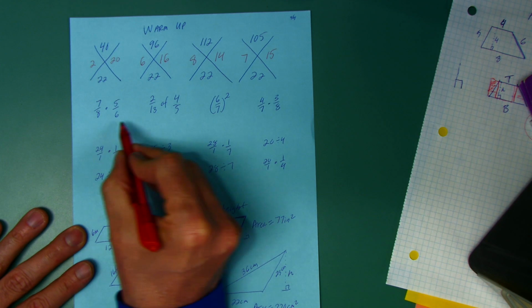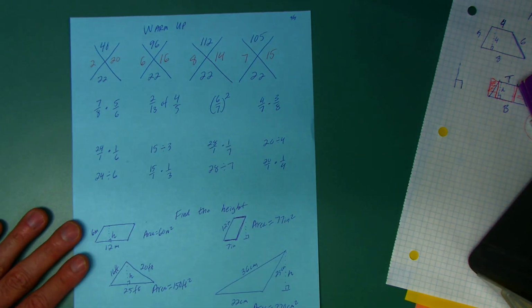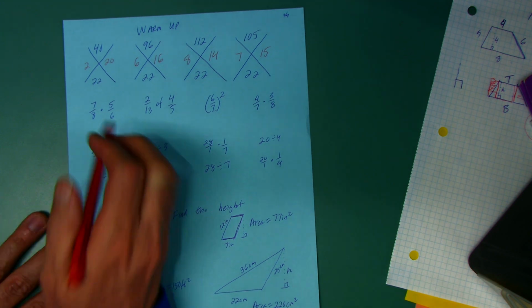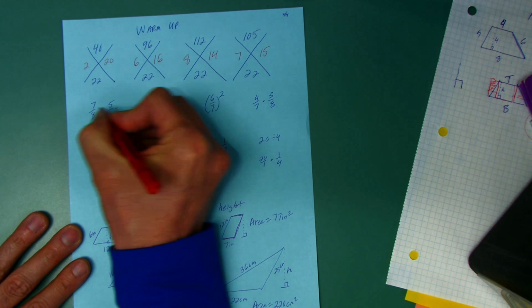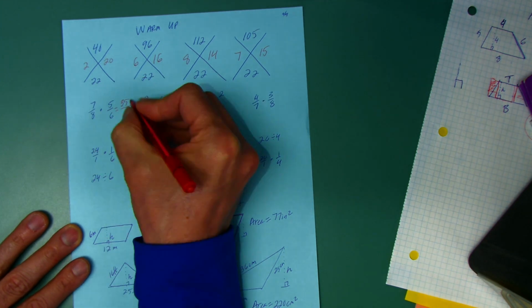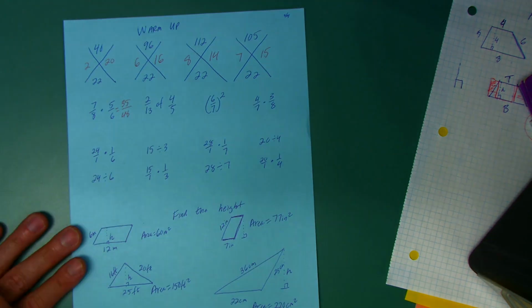All right, these are all multiplying fractions. And all multiplying fraction problems are what? Hopefully you said easy. Why? Because you don't care about the denominators being the same. You just go straight across the top, straight across the bottom. The product of 7 and 5 is 35. The product of 8 and 6 is 48. Boom, I'm done. Sometimes you have to simplify.